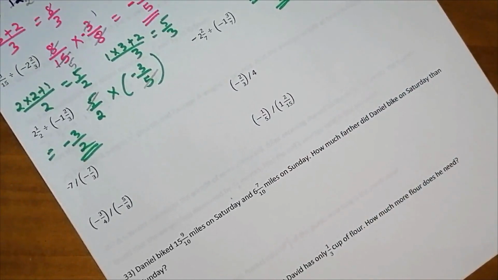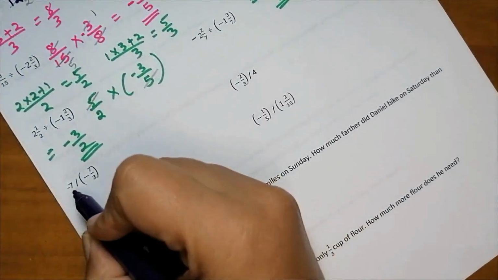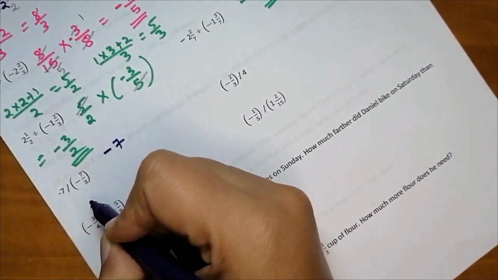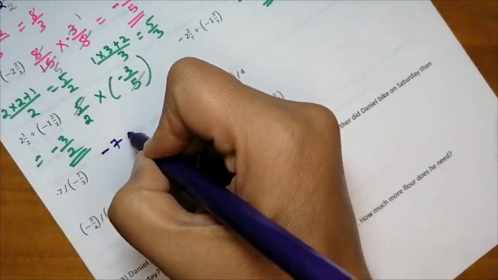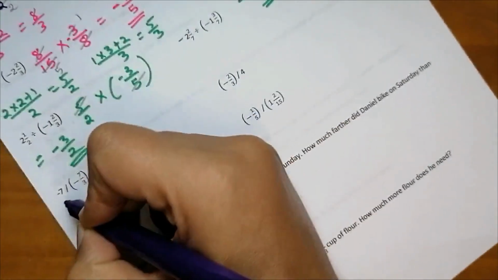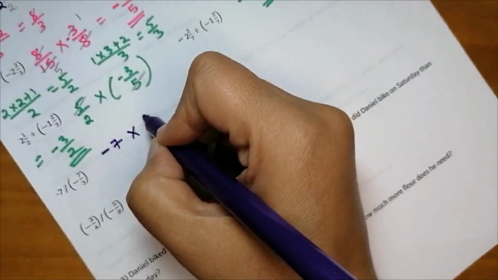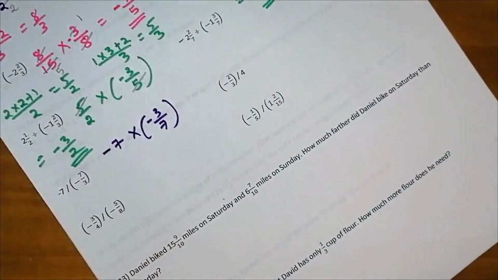Okay, and then we come to the next one, which says 7 minus 7, right, divided by minus 7 over 3. So then you multiply. It's this division sign that is being used. Okay, so it's multiplied, minus 3 over 7. You reverse it, right?